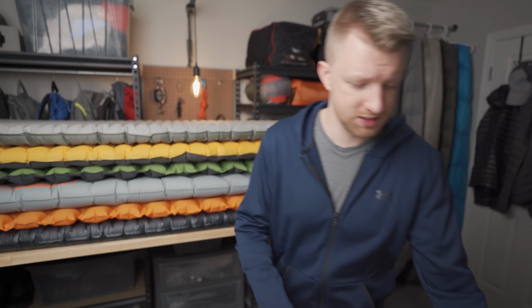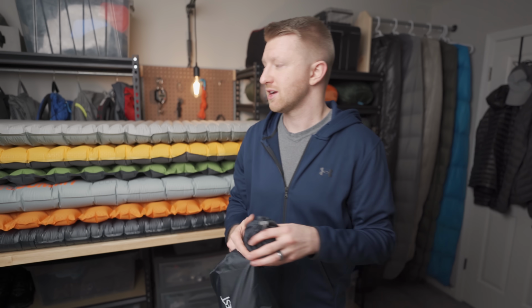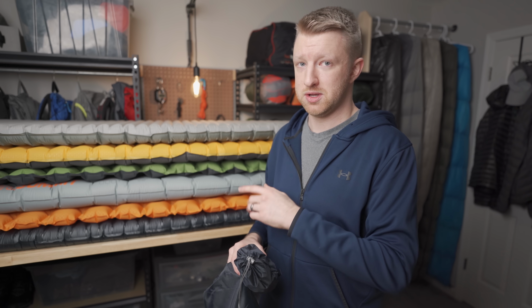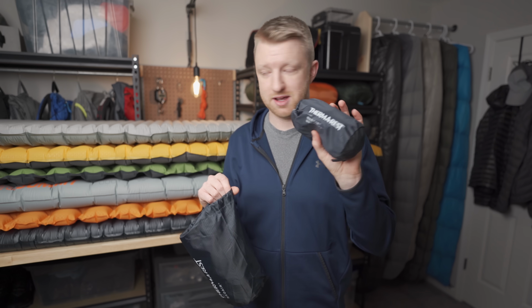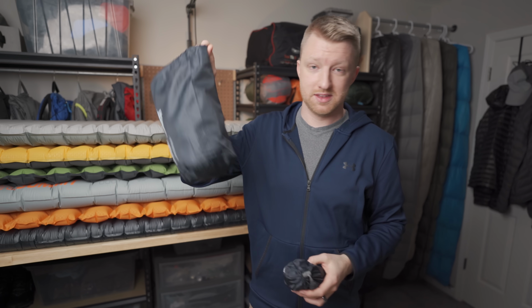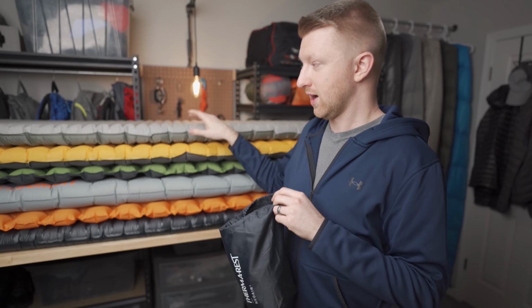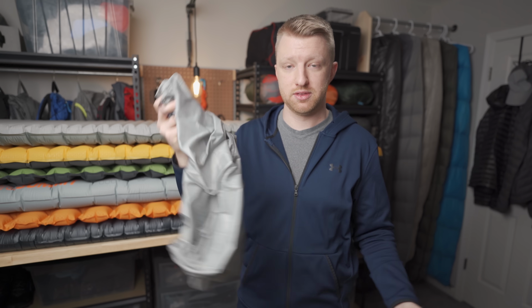Now, before I continue on with the specs of each of these pads, I want to quickly go over what's included with each one. And all of these pads come with some type of repair or patch kit. So if you do puncture a hole in one, you have a way to patch that. They also all come with some type of stuff sack. This is the stuff sack for the Uberlight. This is the stuff sack for the Neo-Air X-Therm, and both Thermarest pads also come with a pump sack.